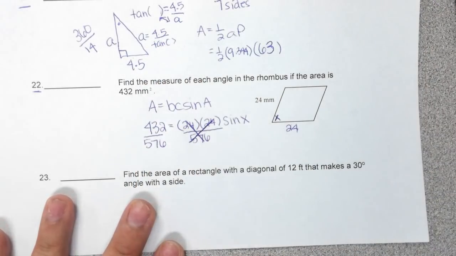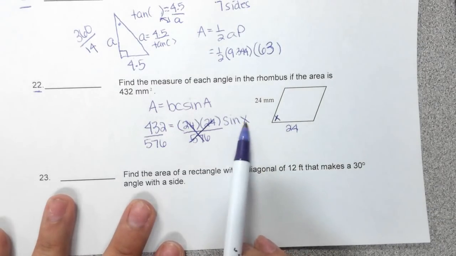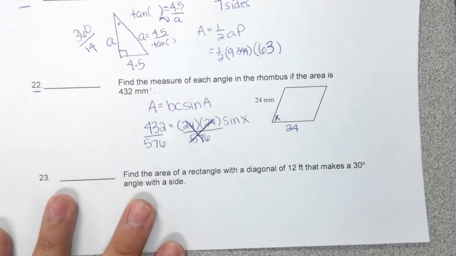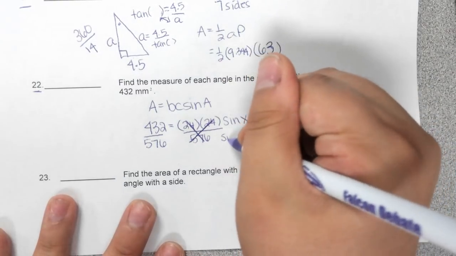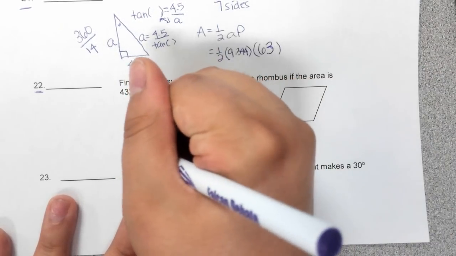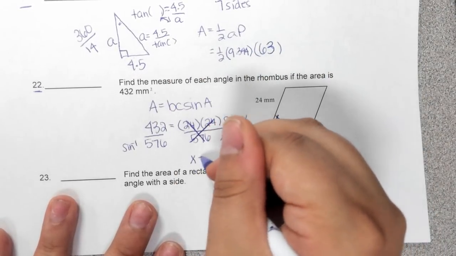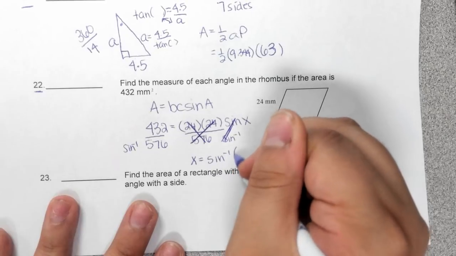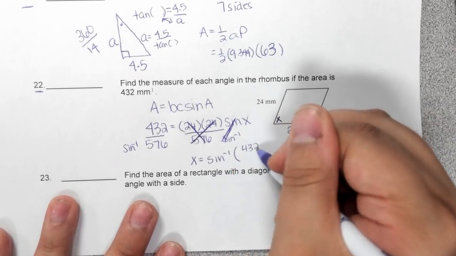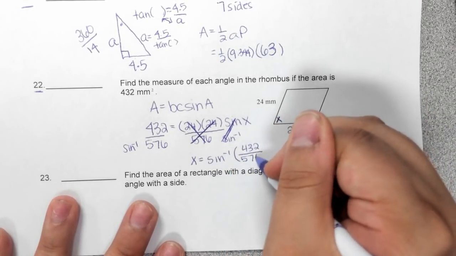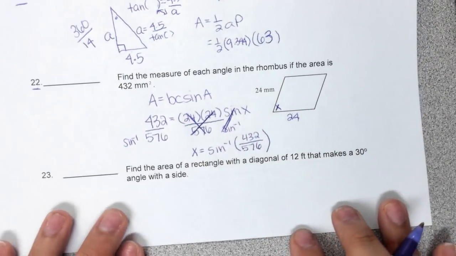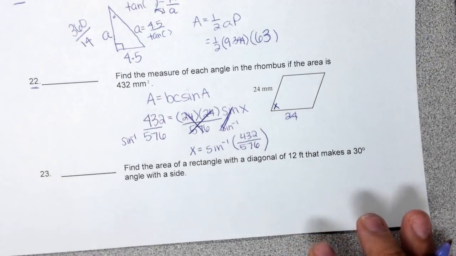Okay, watch, please. Hold on, don't write. I want to get x by itself, but sine is in the way. What do I do? Divide by sine. No. I inverse sine. So x is going to equal inverse sine of 432 over 576. Why are you giving us such ugly problems? Yeah. You'll live.